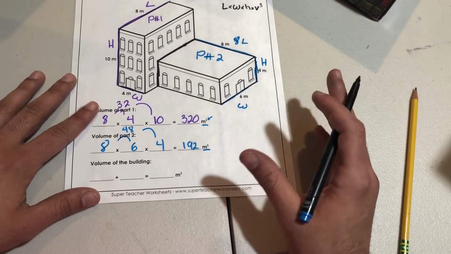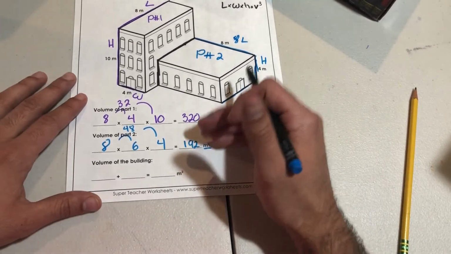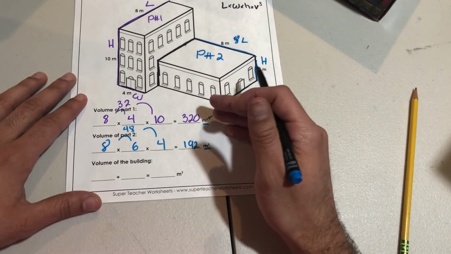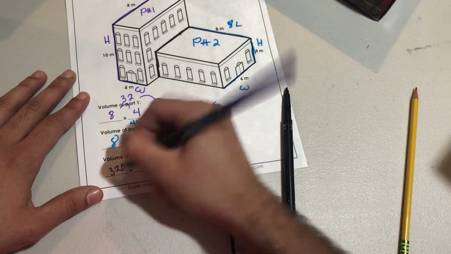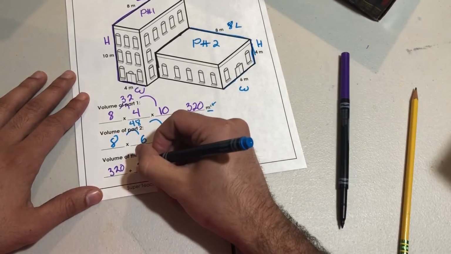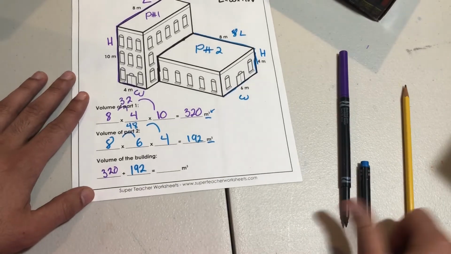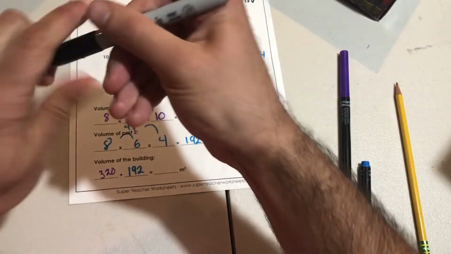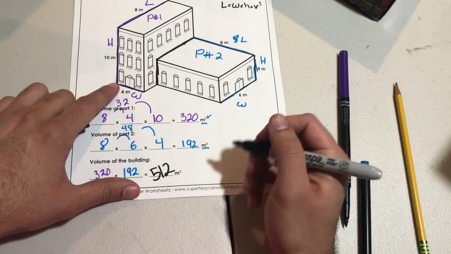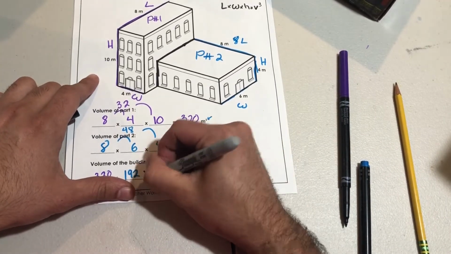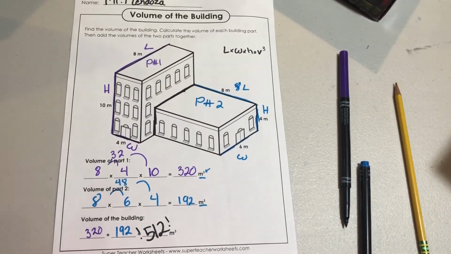Now, to find the total volume of this building, I need to add the volume of both individual parts. So my first part is 320. My second part has a volume of 192 meters cubed. And the final total is 512. Woo! We did it. So my total volume is 512.